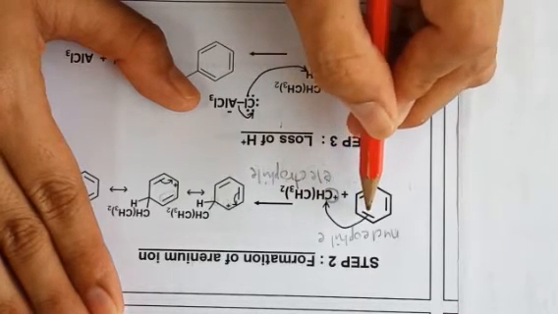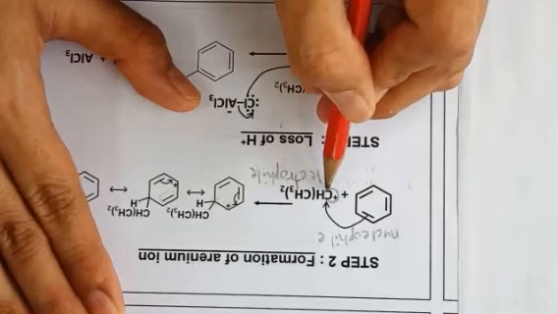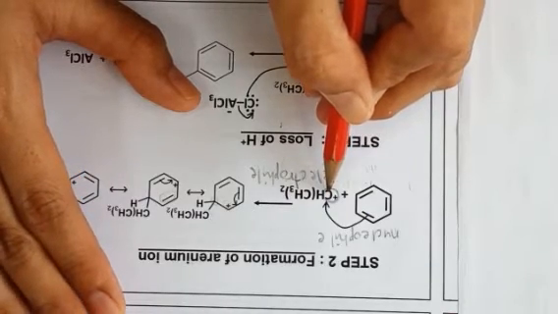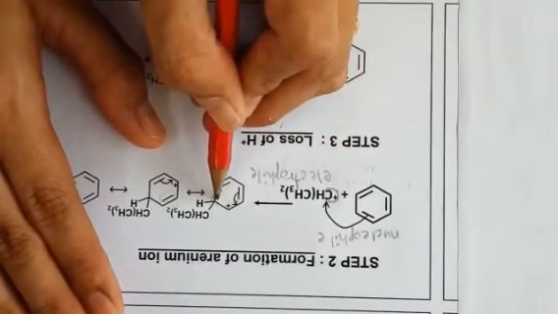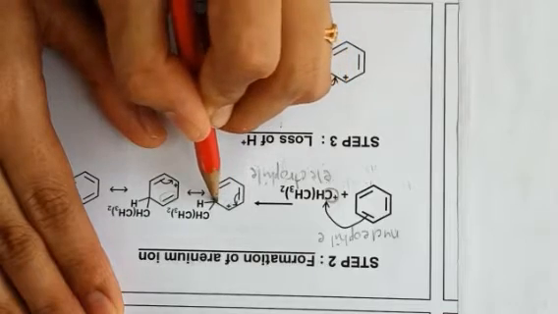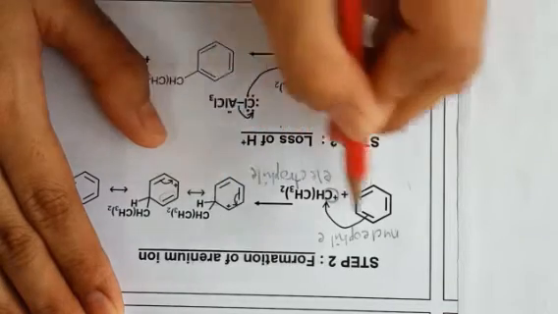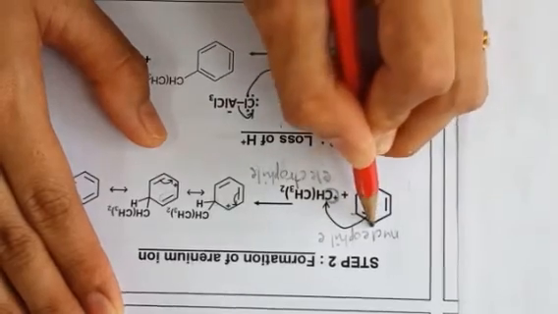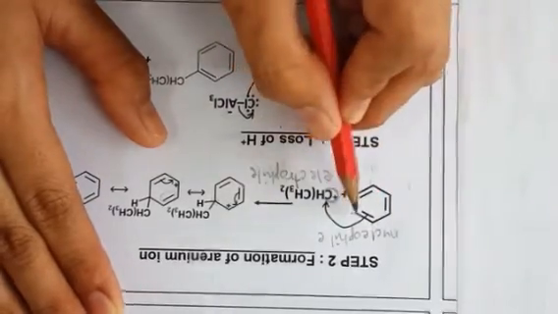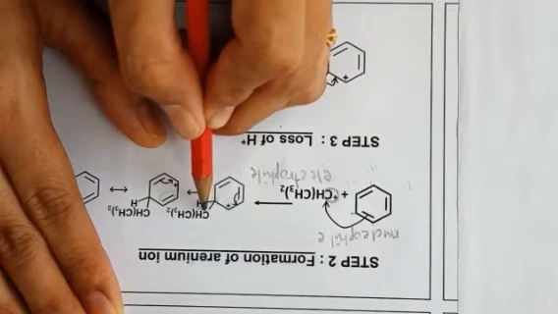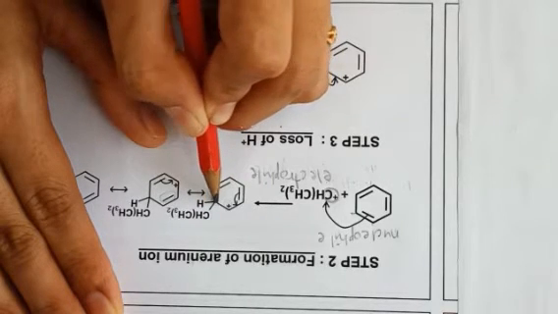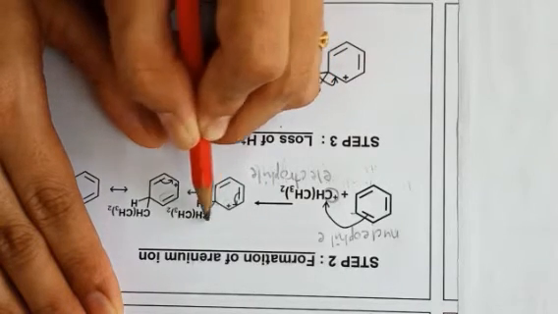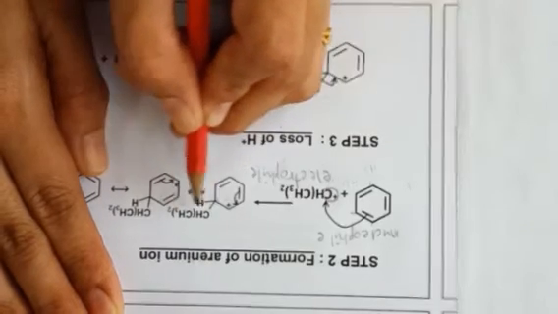Alright, when this double bond attacks this carbocation, we will form a new bond between this carbon, because the double bond is in between this carbon and this carbon, right? Therefore, the bond will be formed here. The carbon of the benzene ring here will form a new bond with the carbocation from just now.